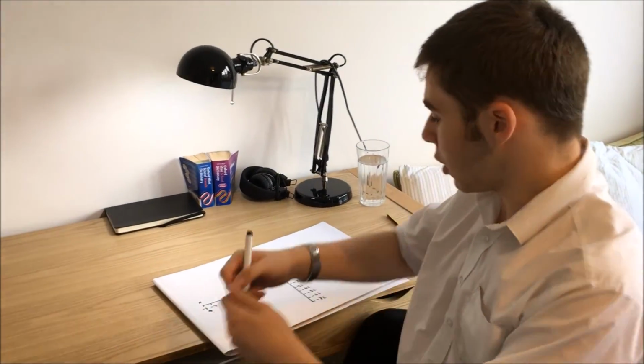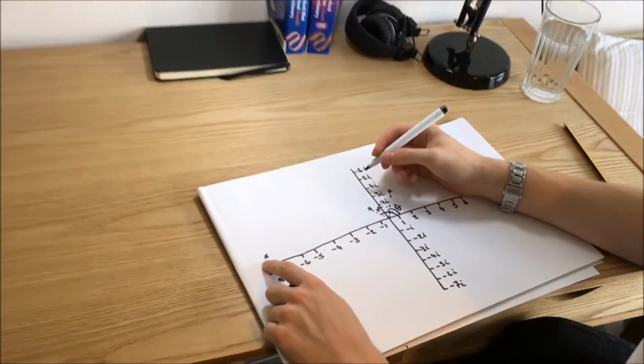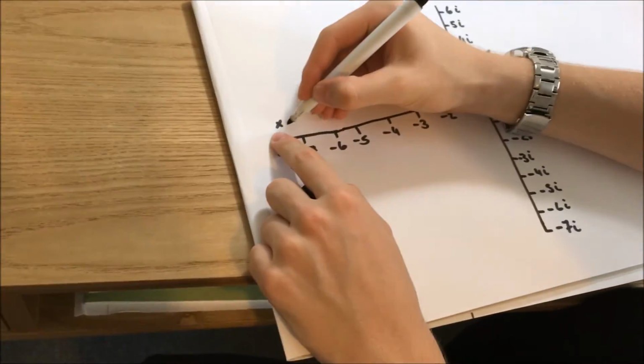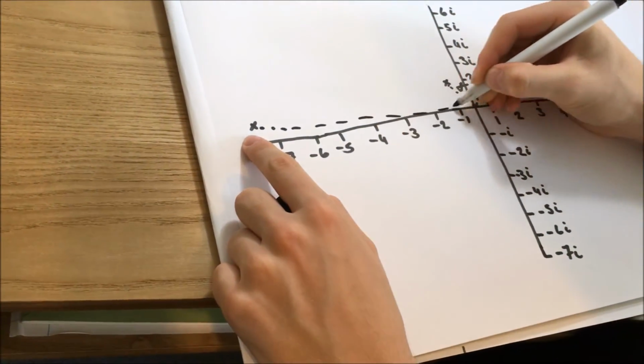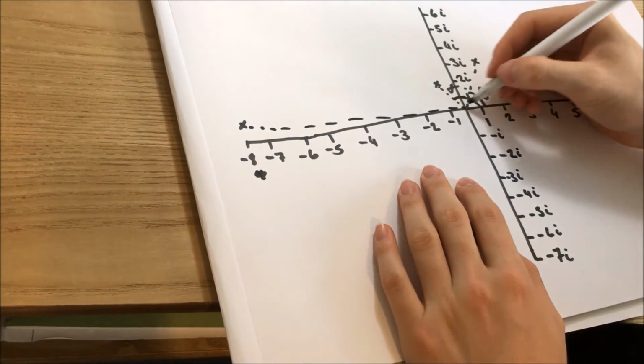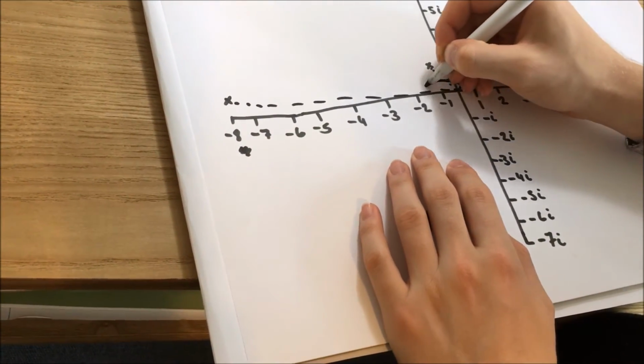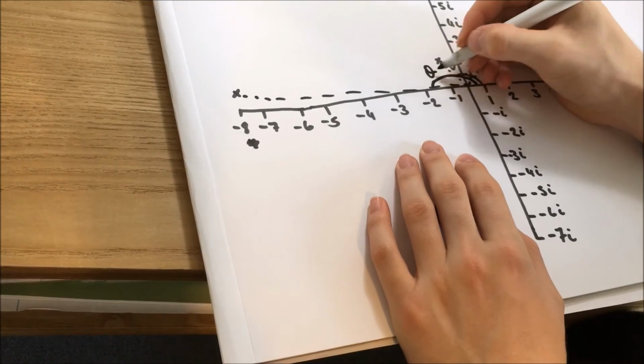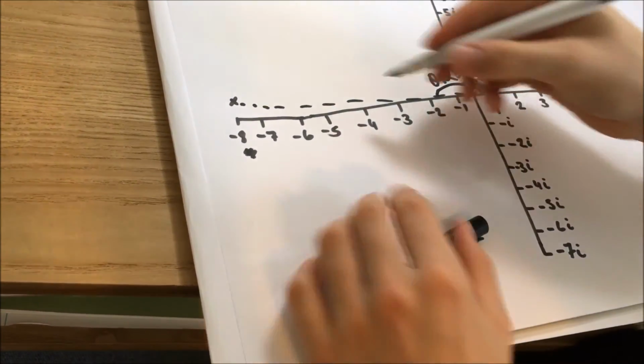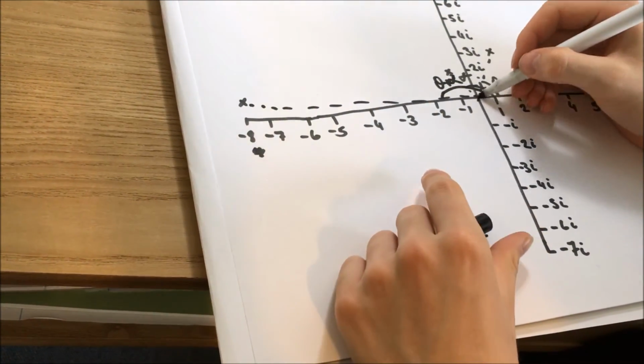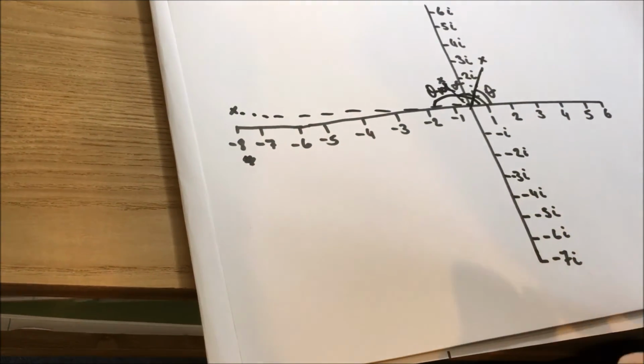So the result of this multiplication here is -8 plus i. Its angle here is theta plus alpha, and its length here is the product of these two lengths here.